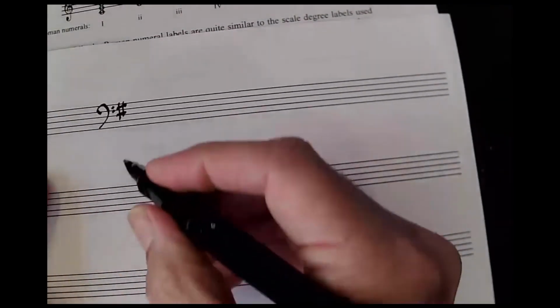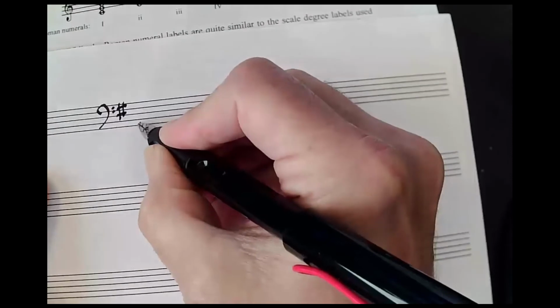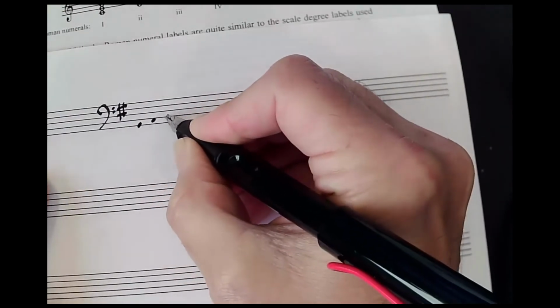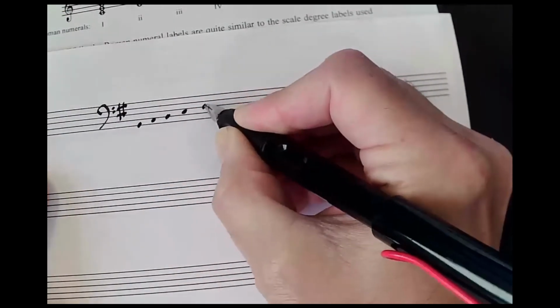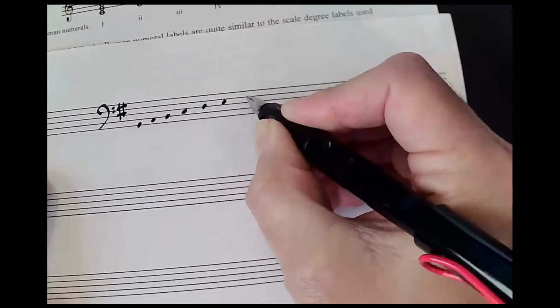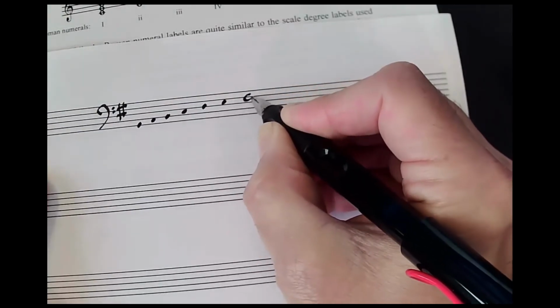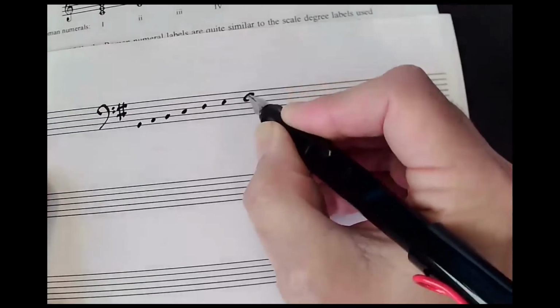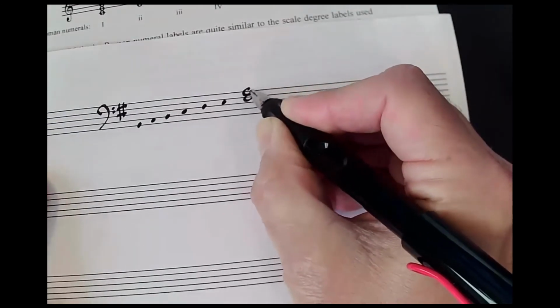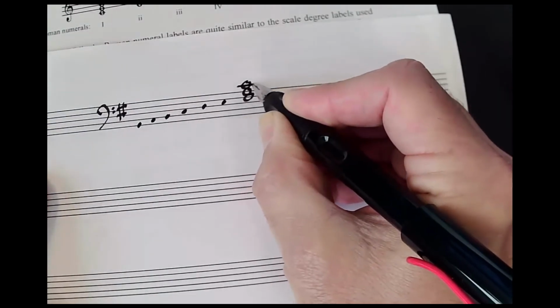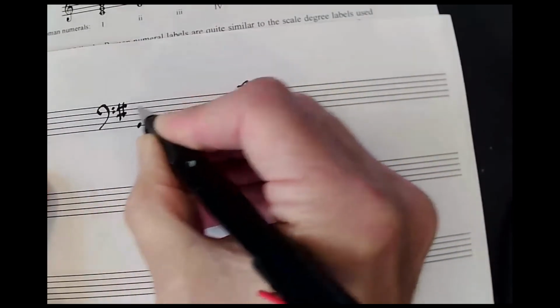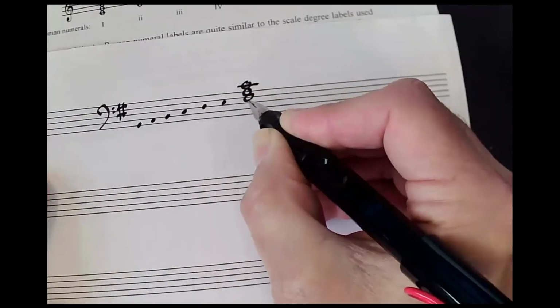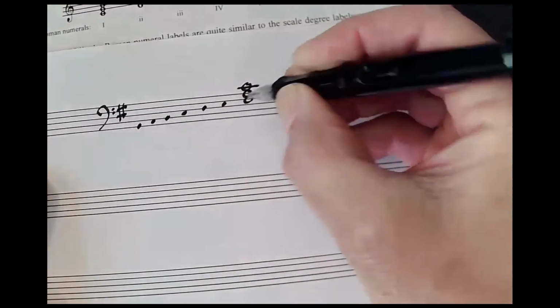So I'm going to start on a G pitch and count 1, 2, 3, 4, 5, 6, and then 7. And go ahead and write the triad all in thirds above that pitch. Check against the key signature to see what needs sharps or flats, and you can see that that bottom note has a sharp.